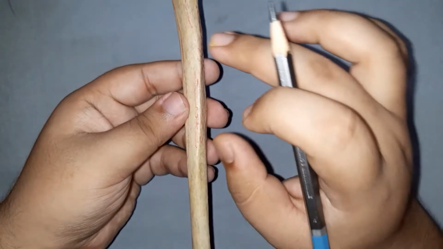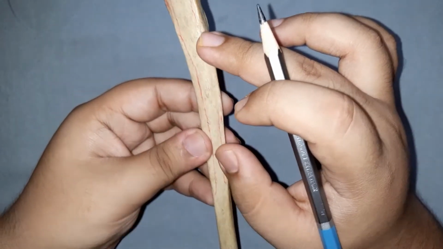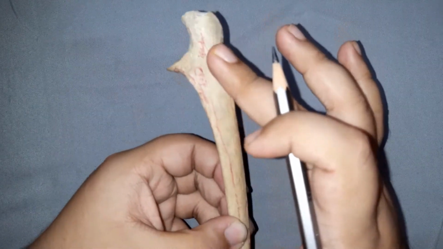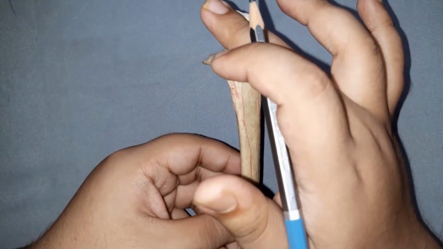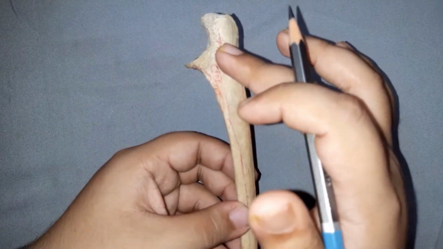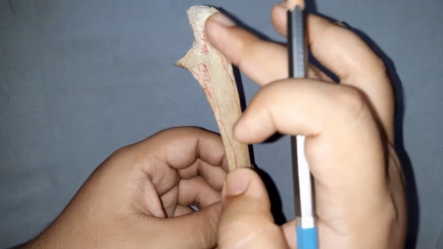But flexor carpi ulnaris, ulnar head also arises from the medial surface of the olecranon process, like this. So flexor carpi ulnaris, its origin is somewhat like this. Ulnar head, obviously we're talking about the ulnar head.